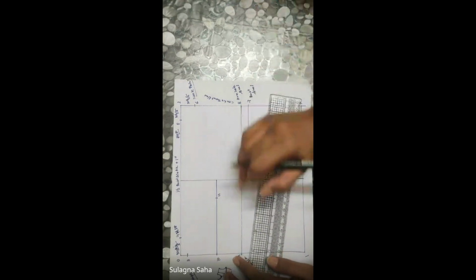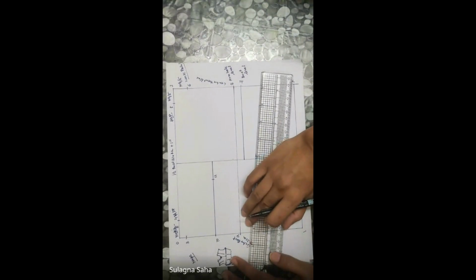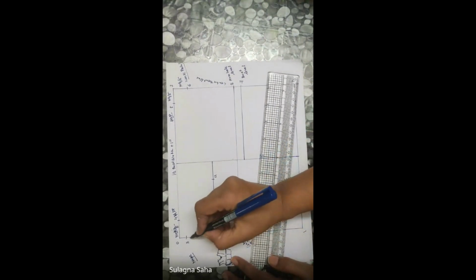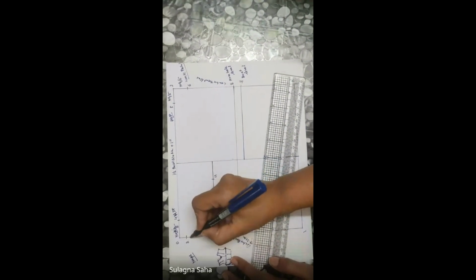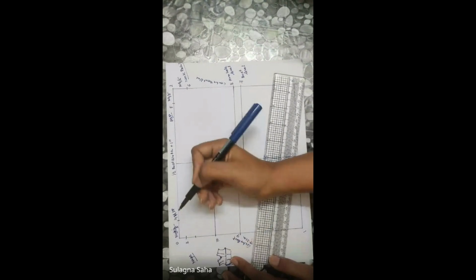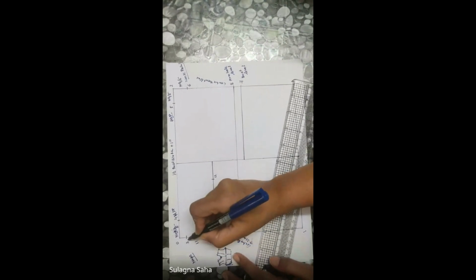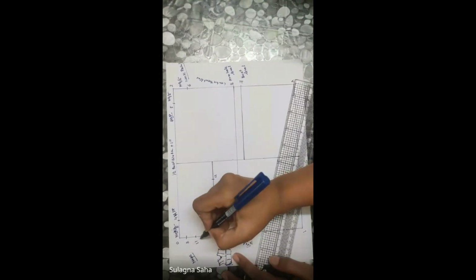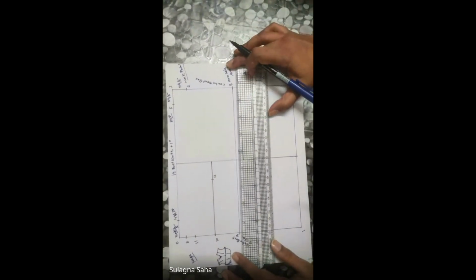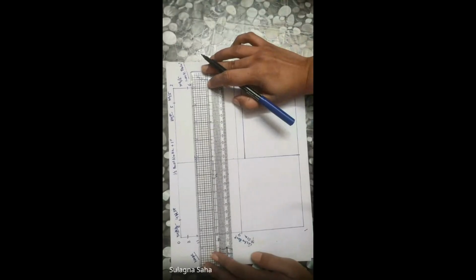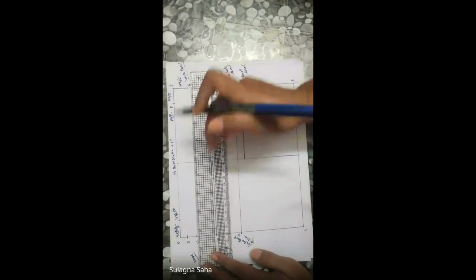Now we are going to mark our shoulder level. How to mark the shoulder level? We will measure 3 to 10 and divide it into 3 parts. So 1/3 of your 3 to 10 is 3 to 11. Is this clear? Yes, ma'am. Here again we are going to make a perpendicular line.